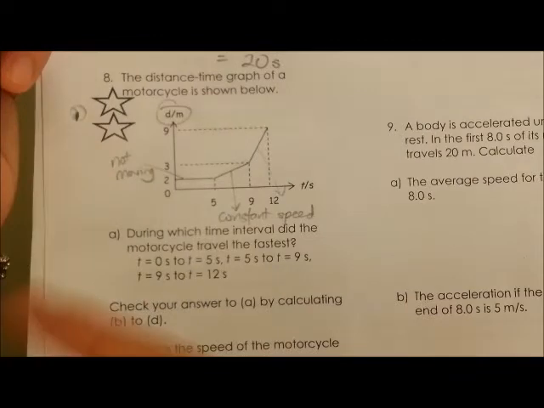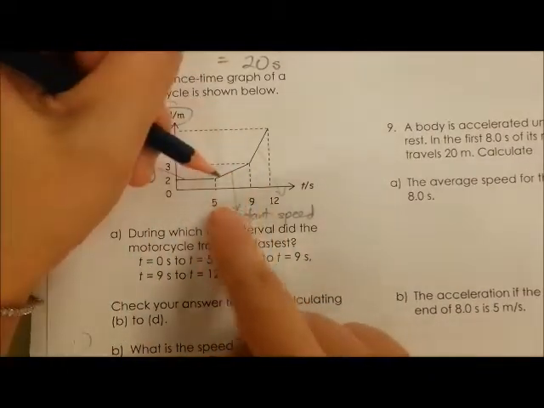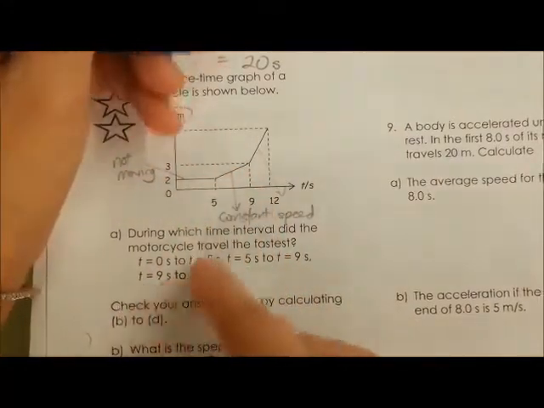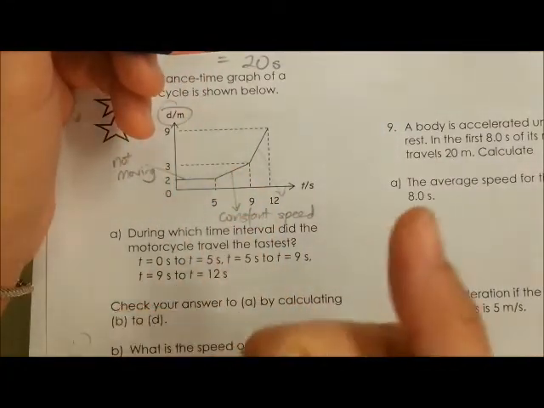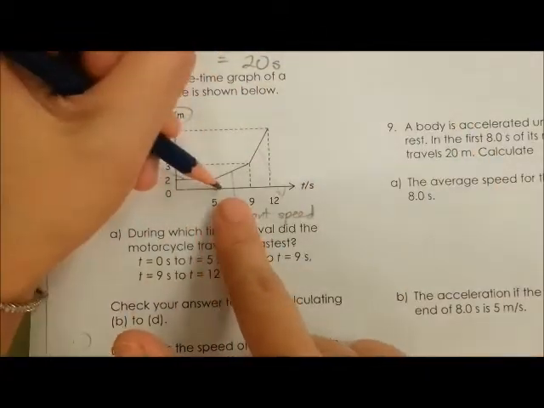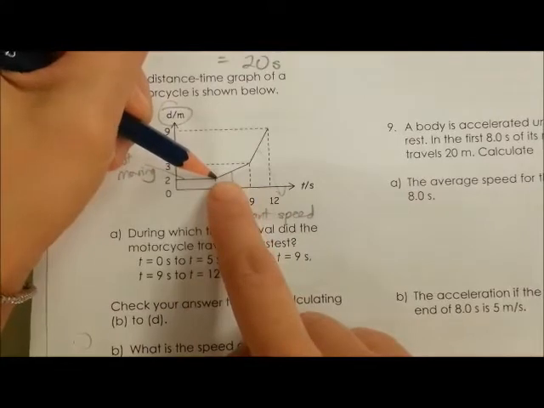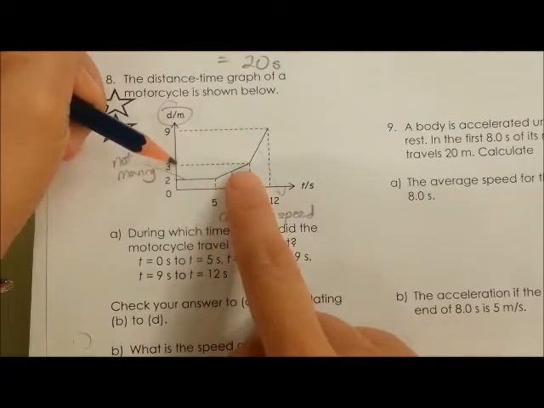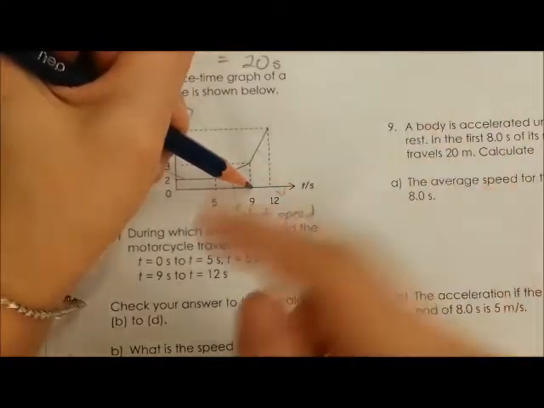Now, you can either calculate the total distance divided by total time, or you see the difference. Here, 5 to 9 seconds is 6, 7, 8, 9, 4 seconds. Within 4 seconds, it has increased 1 meter. Over here, 9, 10, 11, 12.